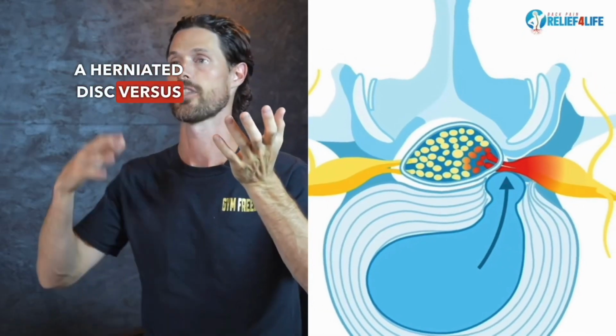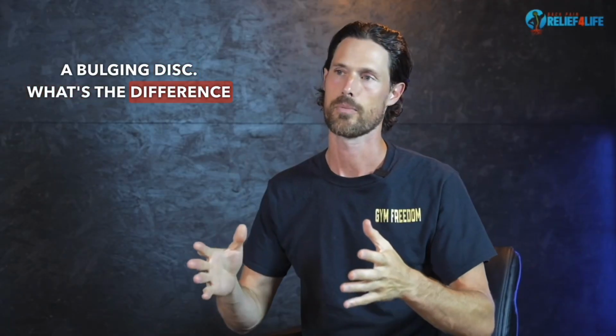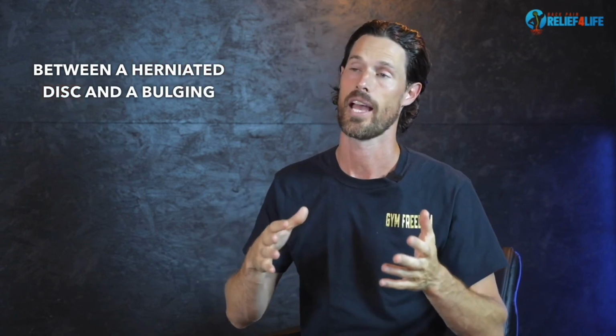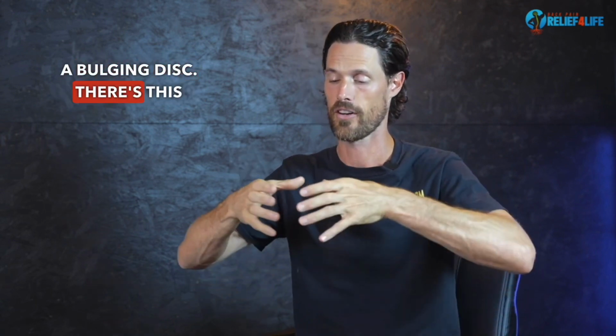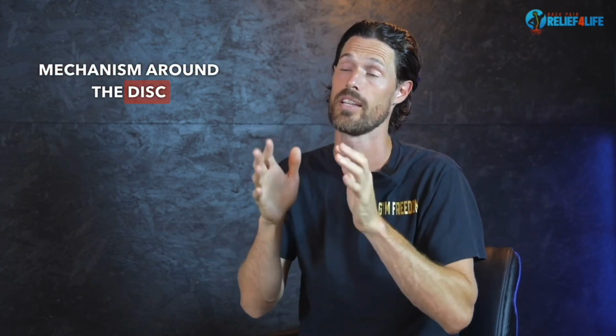Herniated disc versus a bulging disc. What's the difference between a herniated disc and a bulging disc or a slipped disc? It's really simple actually. A herniated disc is slightly different from a bulging disc. There's this Kevlar kind of protective mechanism around the disc.